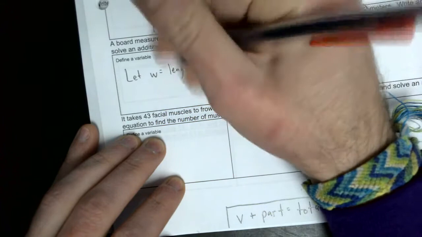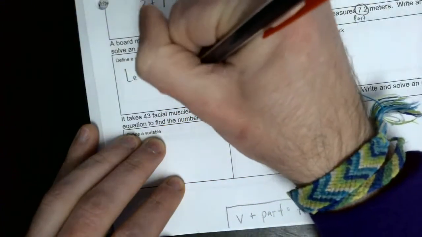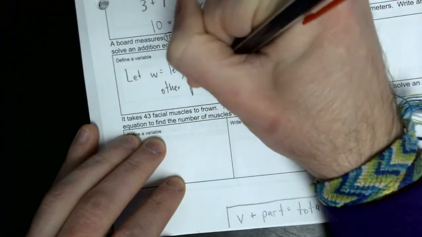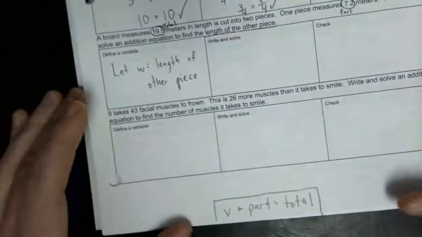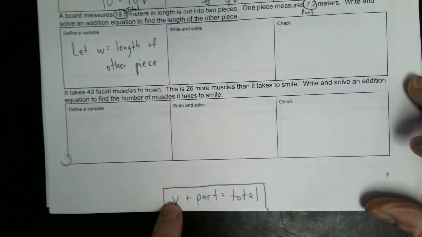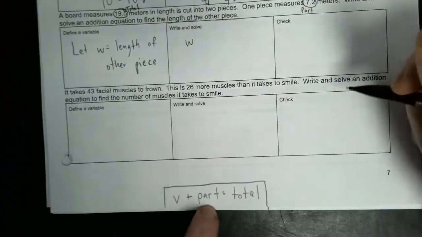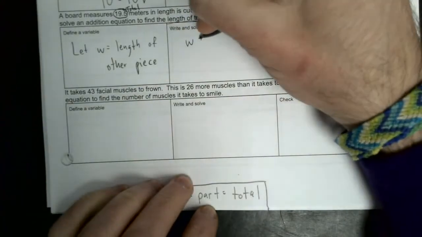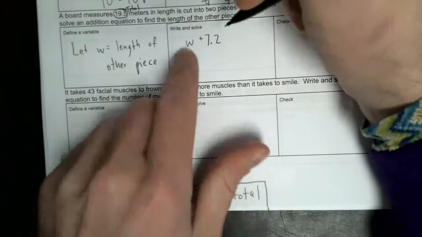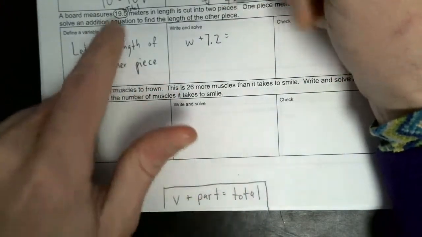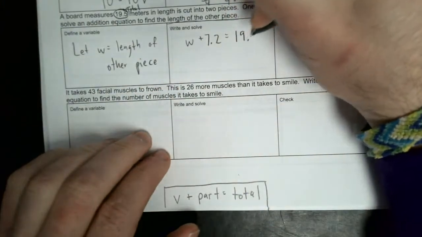Length of other piece, we'll call it. That's what they call it in the problem. What's the length of the other piece? So if we go down to this little helper here, a variable, which is our variable is W, plus a part, the other part is 7 2/10. If you add those 2 parts together, you should get the total, which is 19.5.